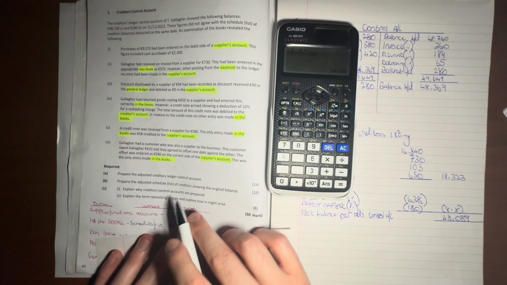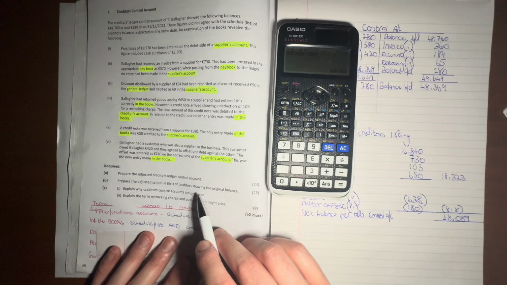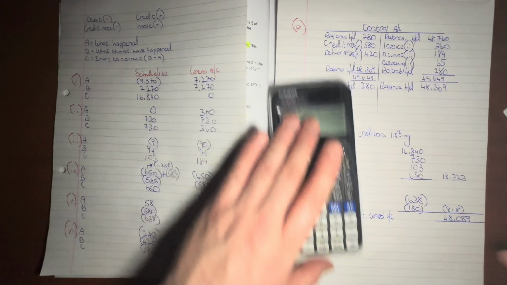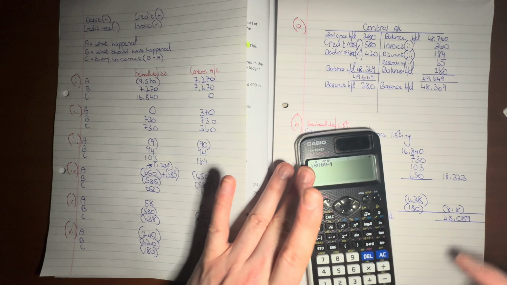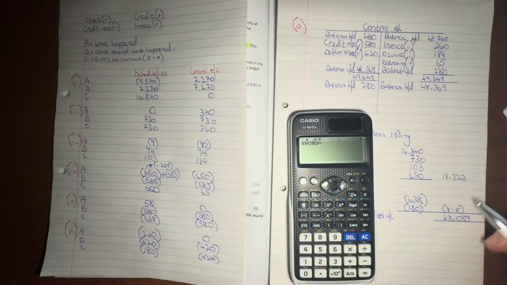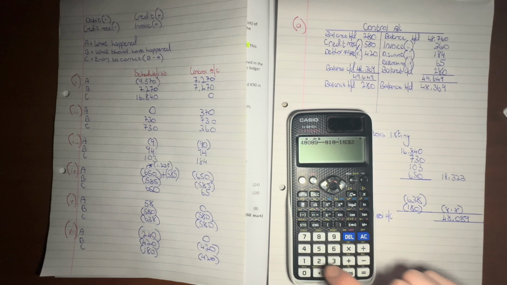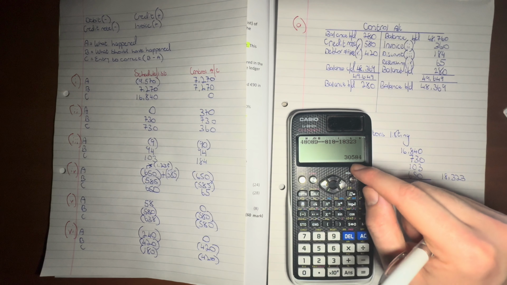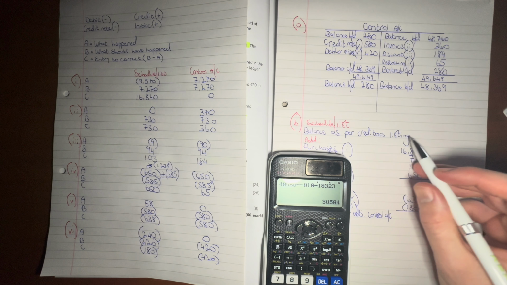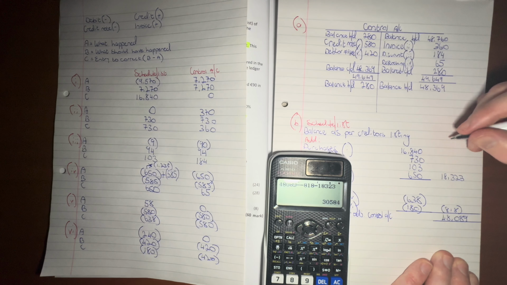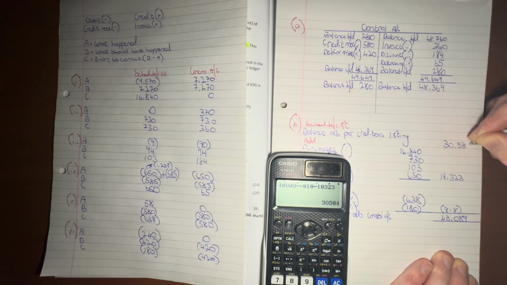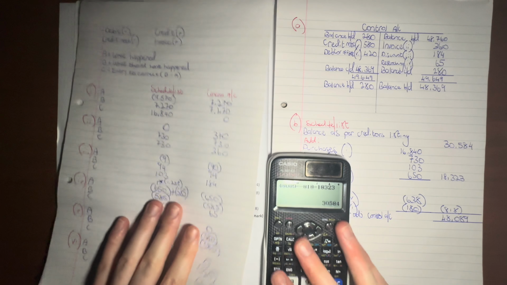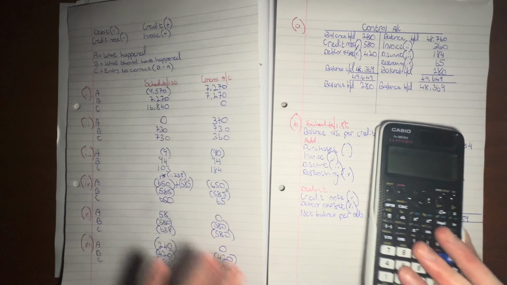And we're asked to prepare the adjusted schedule or list of creditors showing the original balance. So if I want to get the original balance, I have to go 48,089 minus, so I have to take off both these figures. So I have to minus 818, and I have to minus 18,323. And that gives me an opening balance, so balance as per creditors listing here at the start, of 30,584. Okay, so that's part A and B done there, complete.